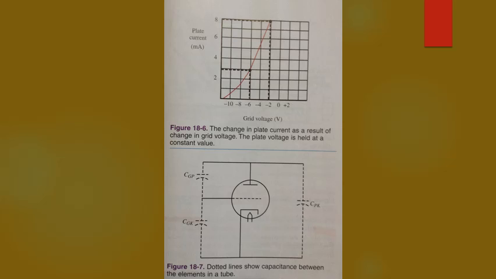Figure 18-6 shows current through an electron tube as the grid bias is changed. The plate voltage is held at a constant value. The curve in this graph is plotted by measuring the value of current at each change of grid voltage. At a grid bias of -2 volts, the current is 8 milliamps. At -6 volts, the current drops to 3 milliamps.